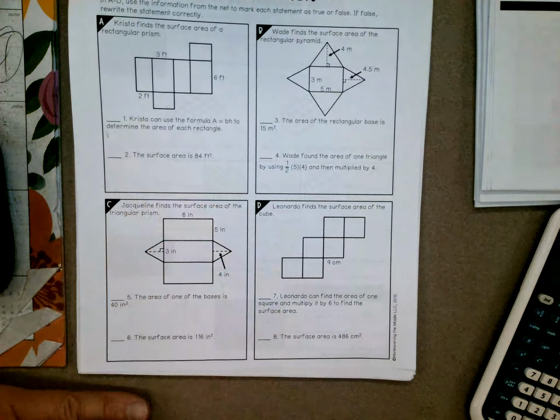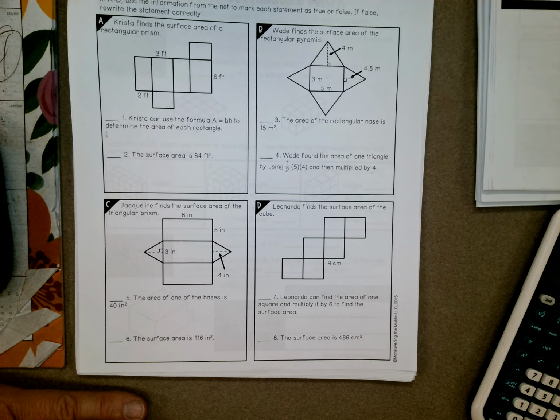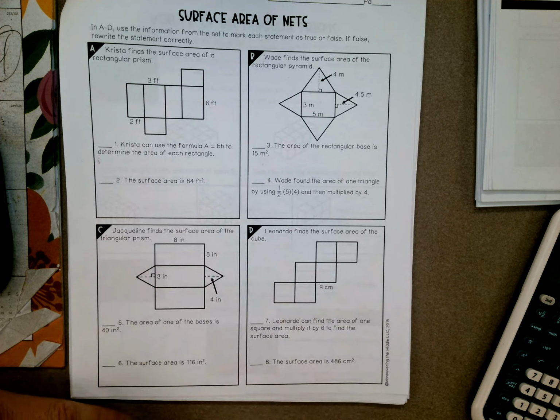If we flip the page, you'll see your homework is here. You have 4 of them. Please do a good job with this. Break it down just like we did. If you need scratch paper, certainly use that.